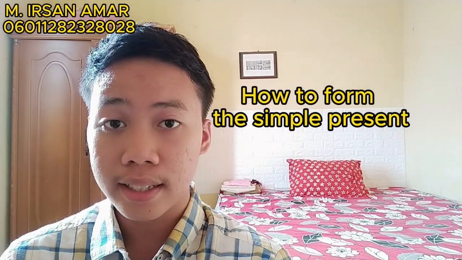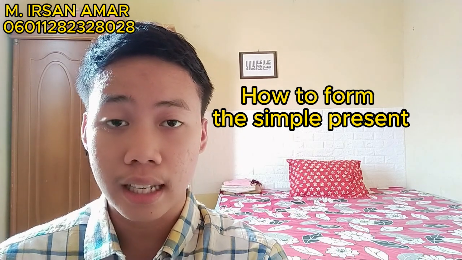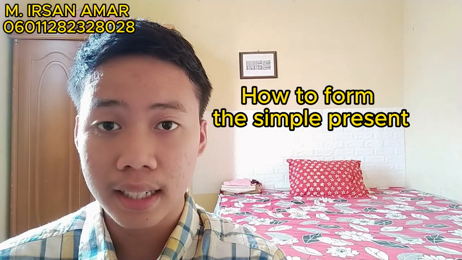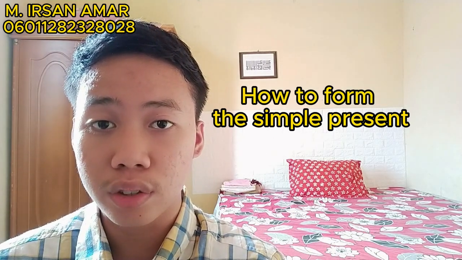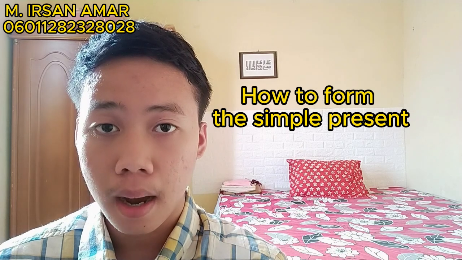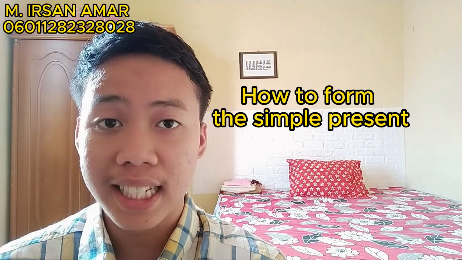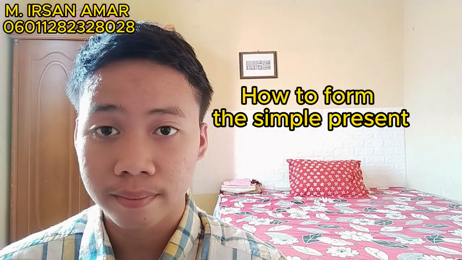How to form the simple present? Depending on whether it's in first person, second person, or third person, the simple present tense is typically formed by using the root form of a verb, or by adding s or es at the end.